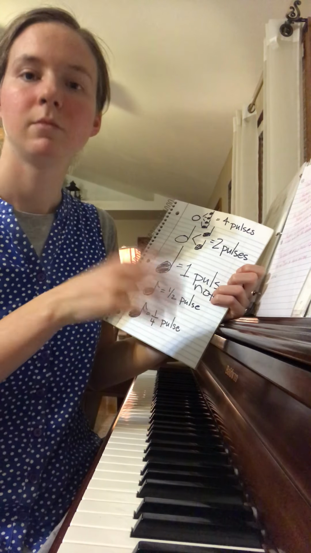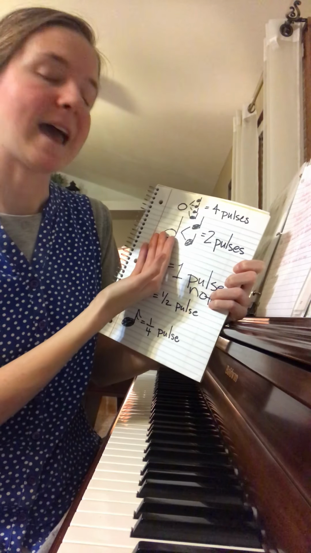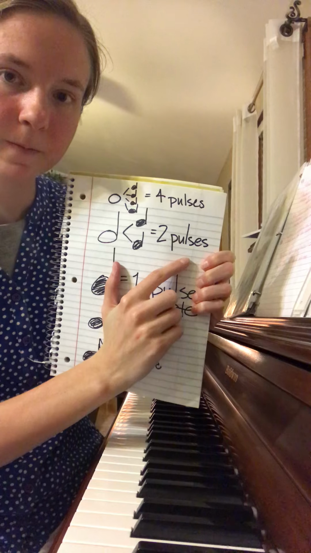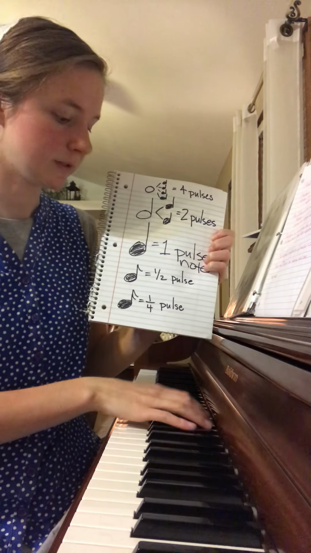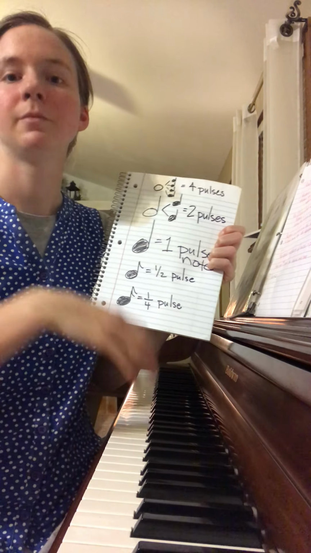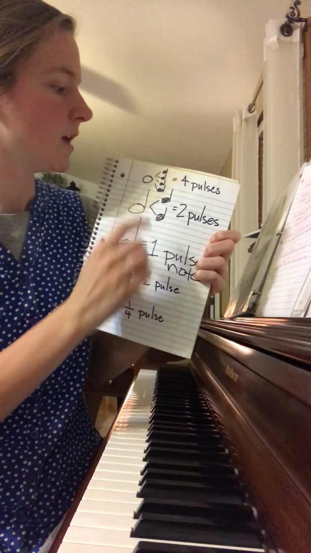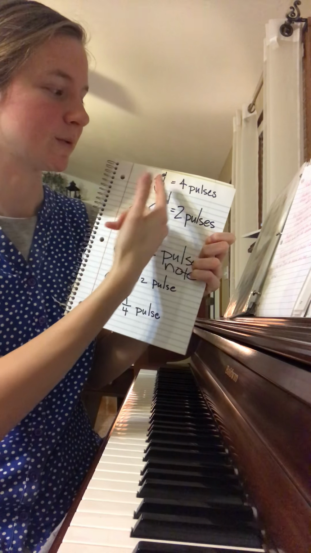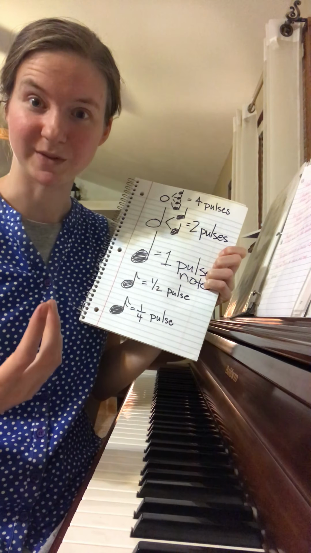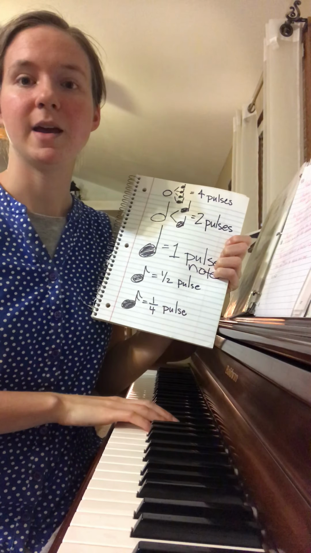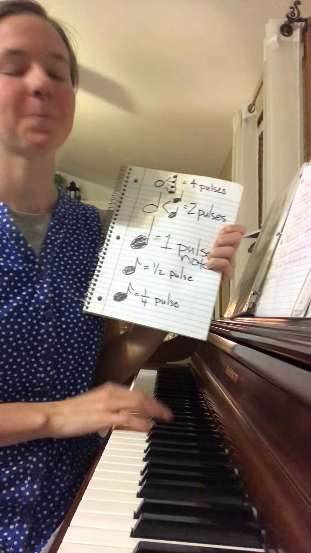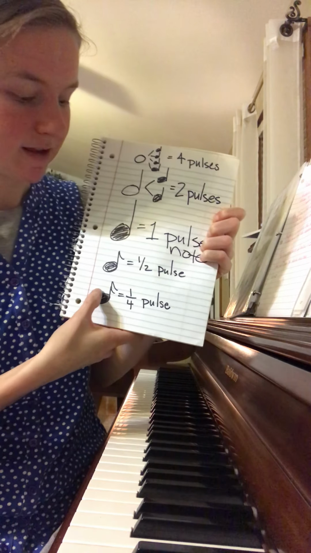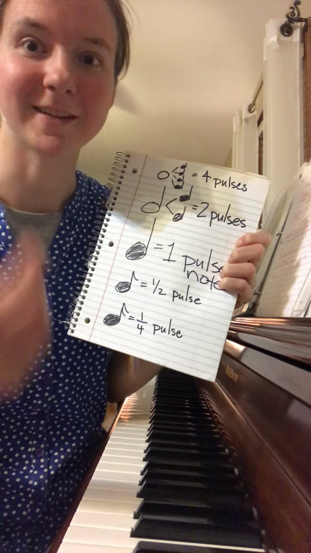So it's 1 beat. If we play a half note, that means a half note would have 2 pulses, because 2 quarter notes equal a half note. So it'd be 1, 2. That would be 2 pulses. If we go up to the whole note, 4 quarter notes equal 1 whole note, so it'd be 4 pulses or 4 beats. So it'd be 1, 2, 3, 4. If we go down to an eighth note, it'd be half a pulse. It gets faster. And then a 16th note would be a fourth of a pulse. It'd be faster and faster.